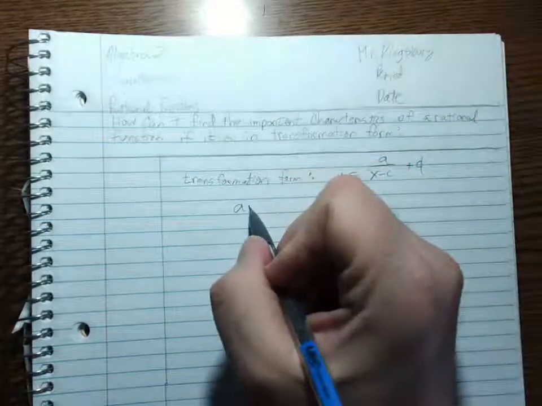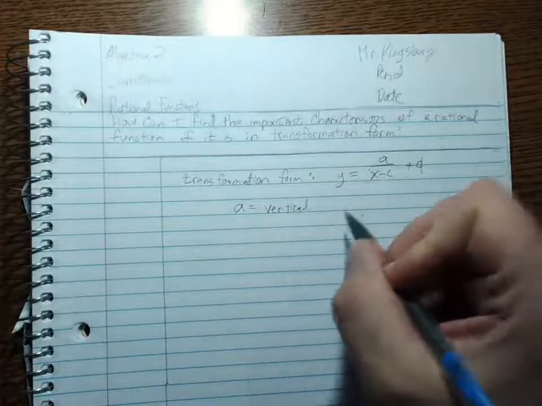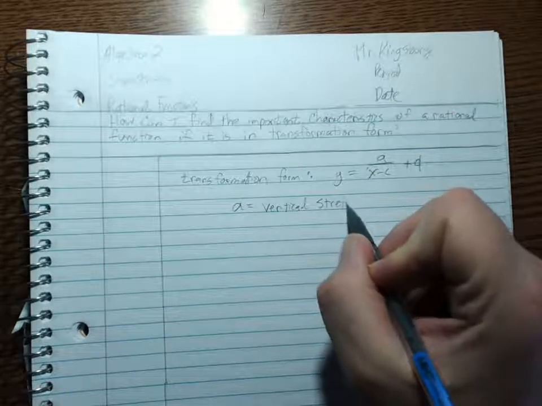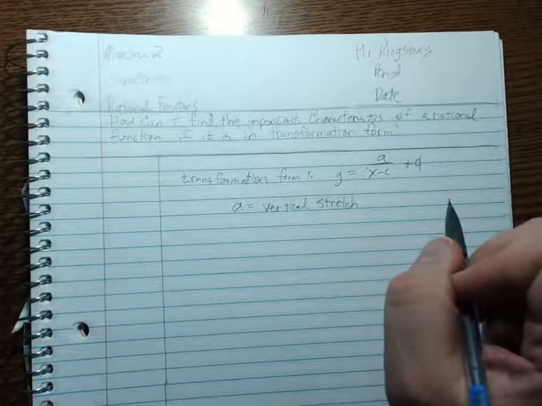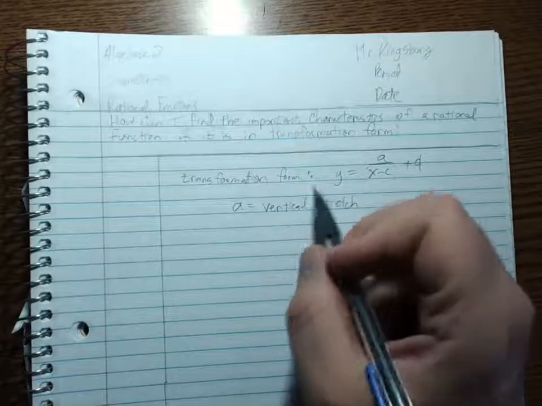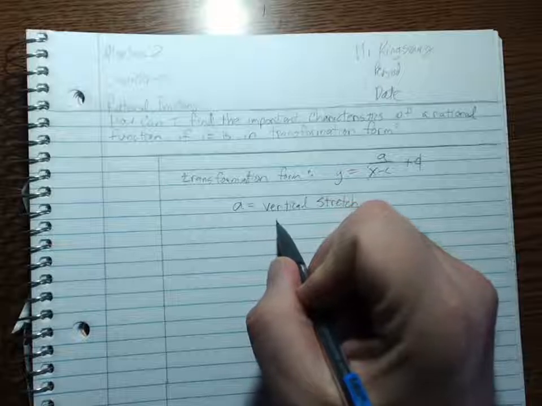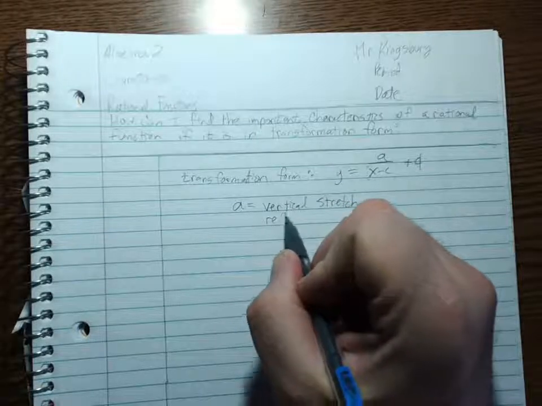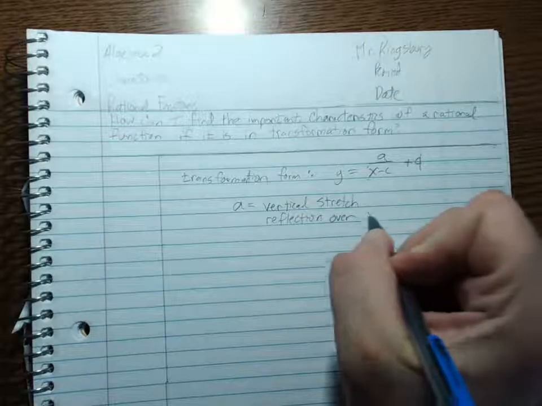Don't forget that a is our vertical stretch. And technically, compression, but for our purposes, we are not going to give you an a value that is a compression. It gets confusing. So for us, it's just going to be vertical stretch. Also, a is a reflection over the x-axis.